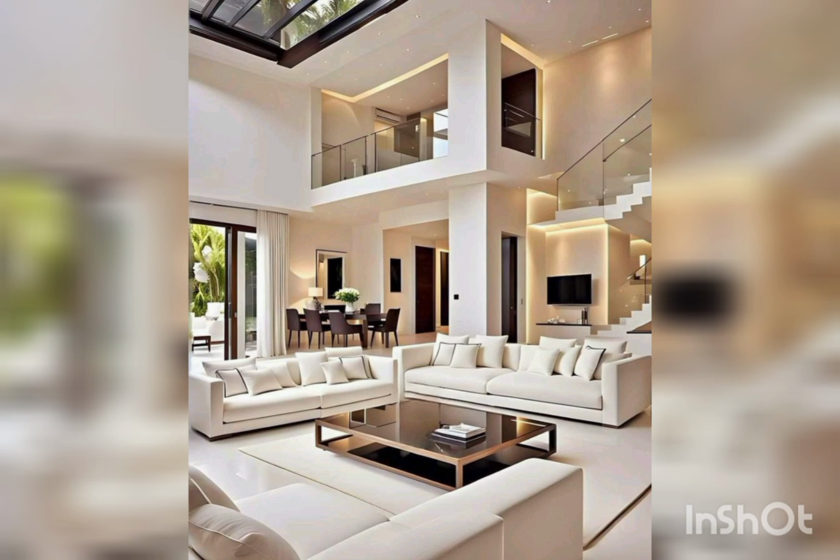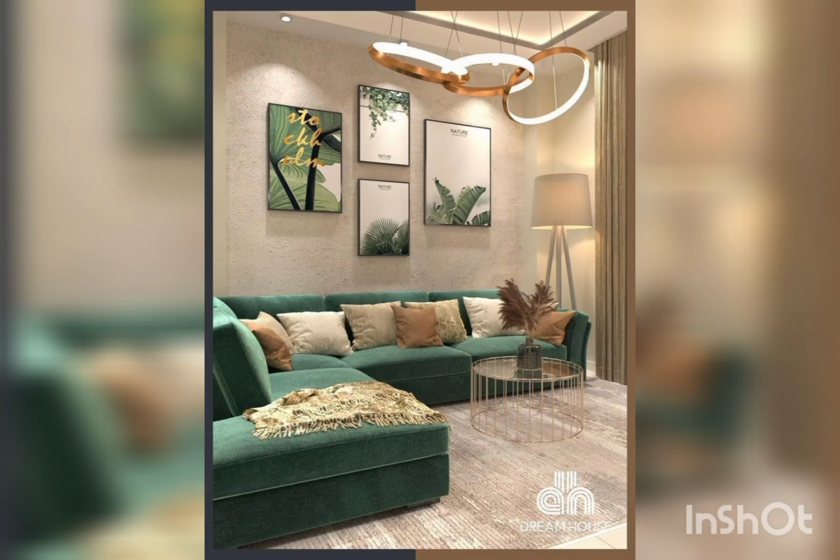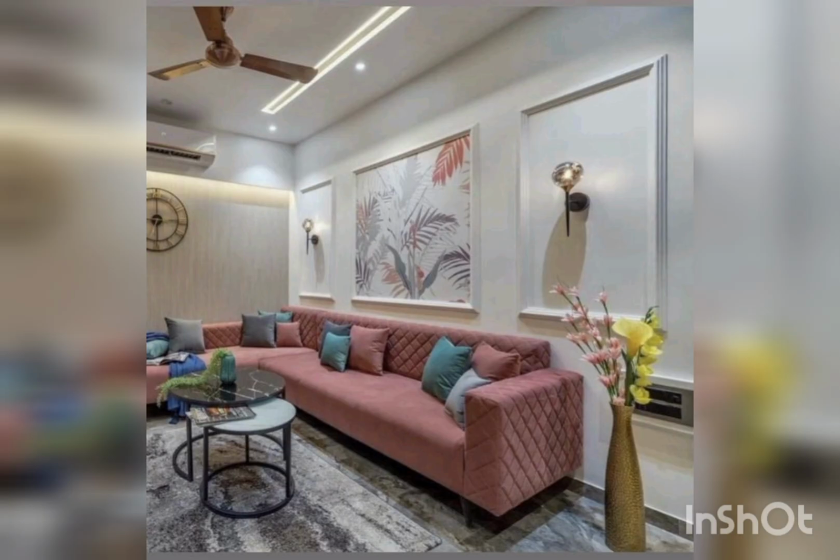Ultimately, living room design is about creating a space that fits your lifestyle, preferences, and the needs of your household. Whether it's for entertaining, relaxing, or family time, the design should balance comfort, style, and functionality while reflecting your personality.